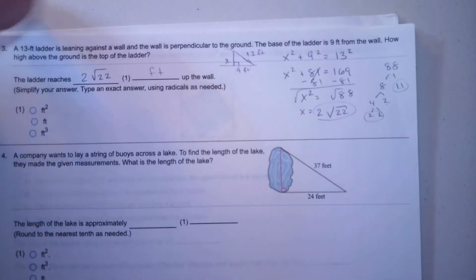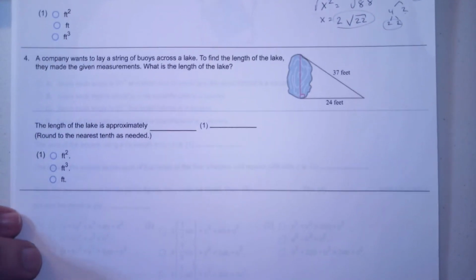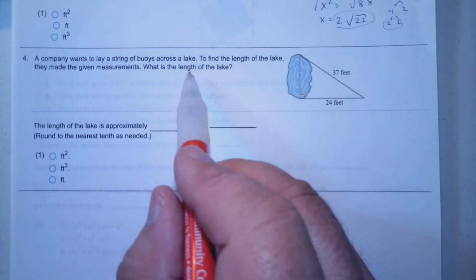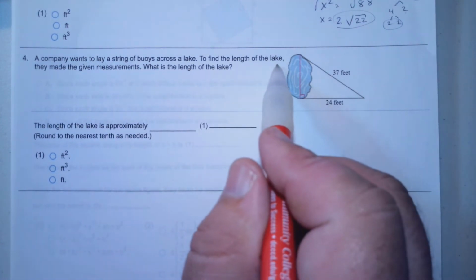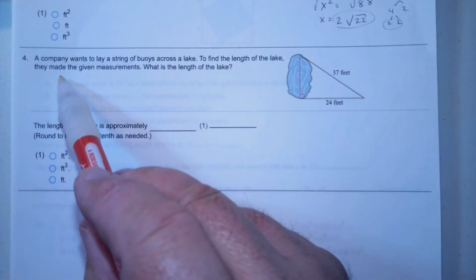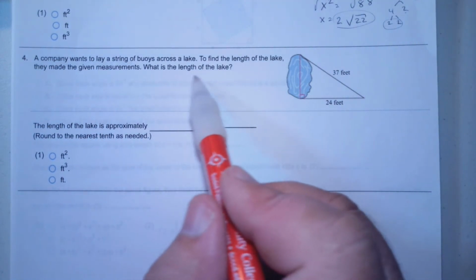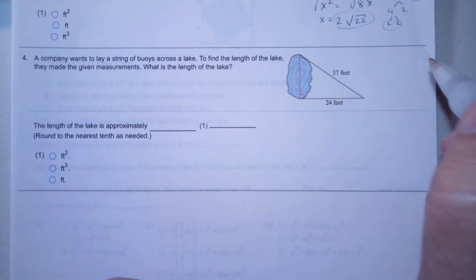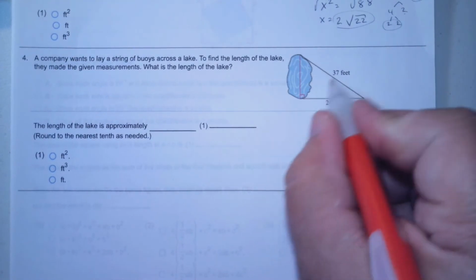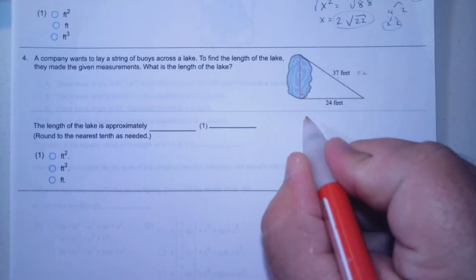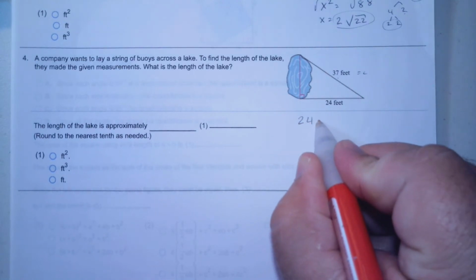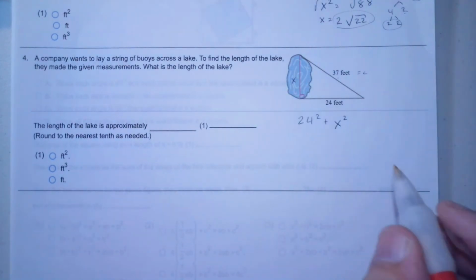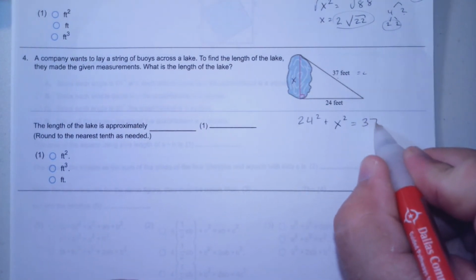Make sure everything follows that. Oh, hit pause. All right. A company wants to lay a string of buoys across a lake. Find the length of the lake. They want to know how wide the lake is. Here's a right triangle. So that's the hypotenuse. This is C. So we have 24 squared plus x squared, that's x, equals 37 squared.